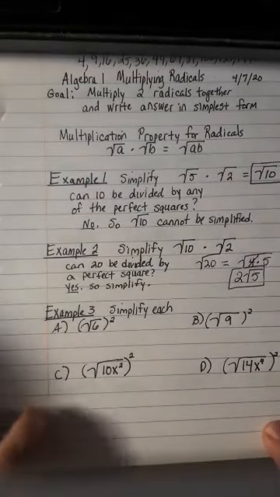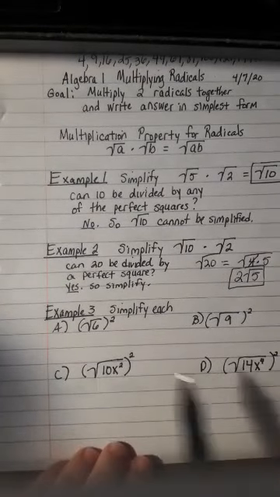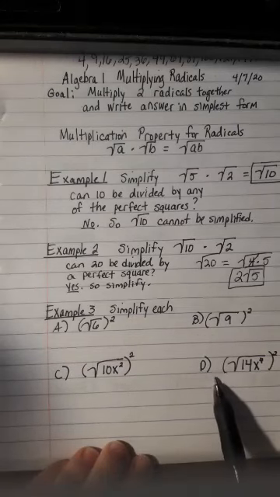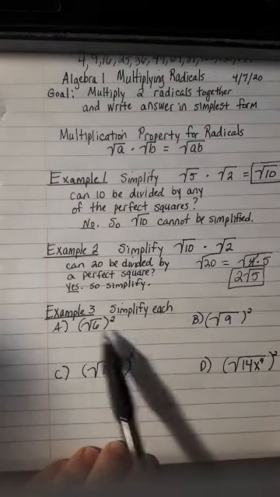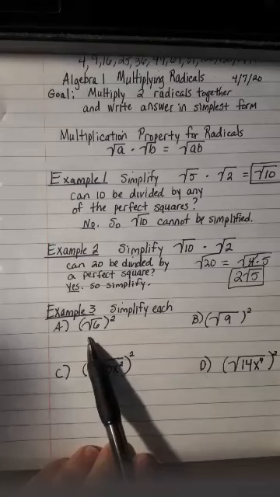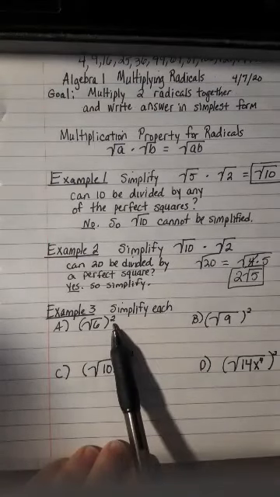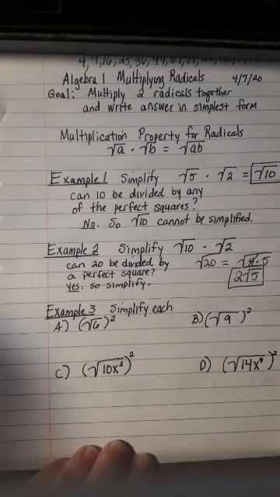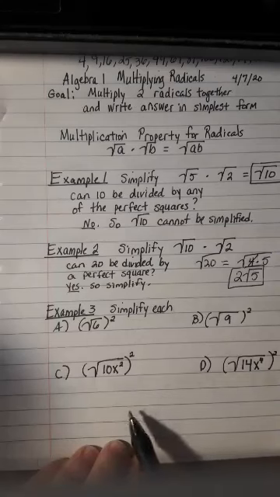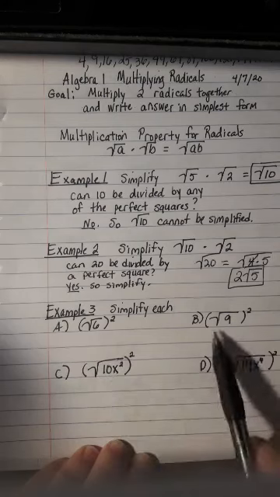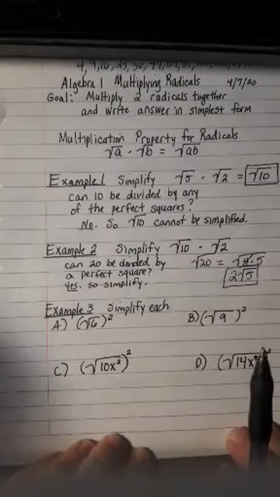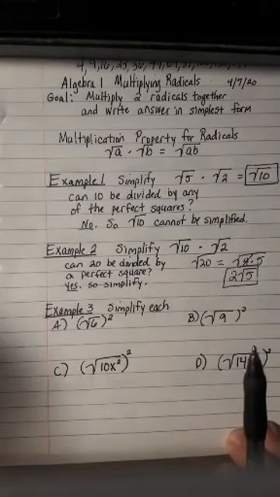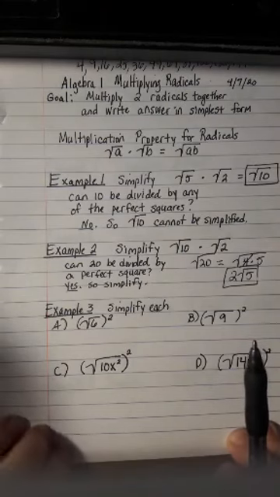this last example on this page, if you'll notice, A, B, C, and D, they're all written the same way. They've all got parentheses around the square root, and then it's raised to the second power. These are super easy. I went through iXL to make sure that I was going to cover everything that was in that lesson, and these were on there. And these are going to be easy. Hopefully you'll get like 3 or 4 of these in a row on your iXL lesson.